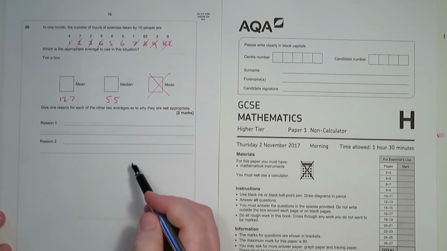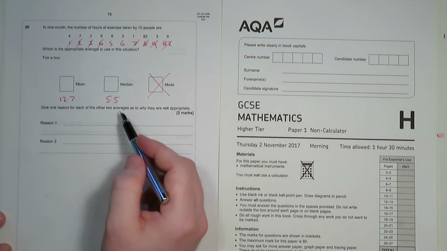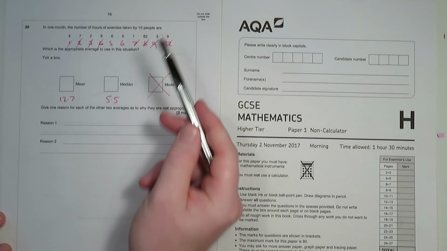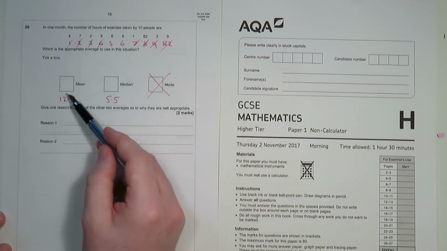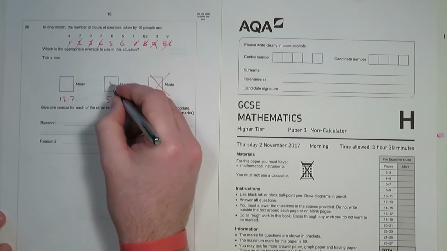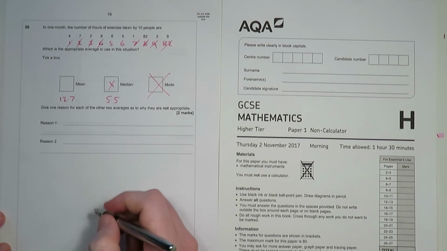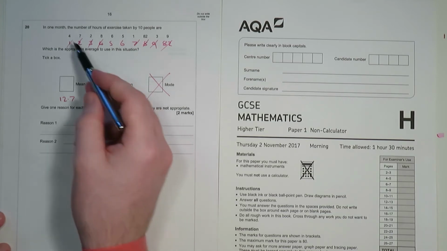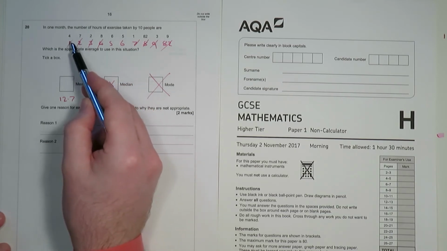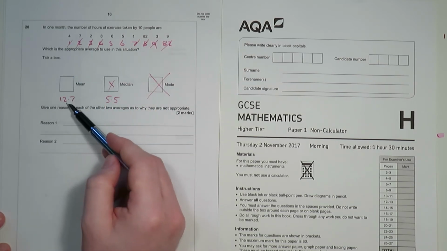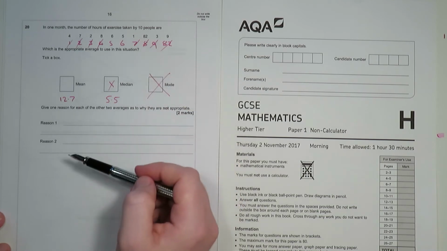Okay, well, have a think now about what these represent. These are the amount of hours that people spent doing exercise in 1 month. And we're trying to say, is the mean a more appropriate average to use, or is the median the more appropriate average to use? Now, I would argue that it would be the median, because 5.5 is close to quite a lot of these values. 12.7 though is quite a lot higher than most of these values.